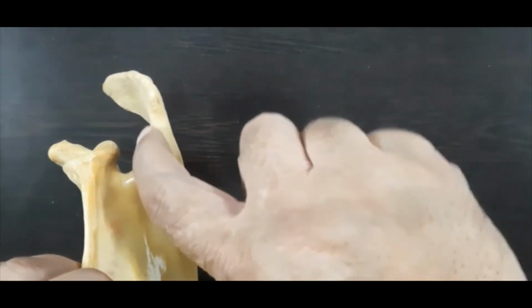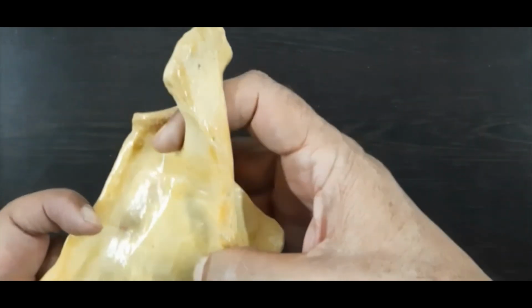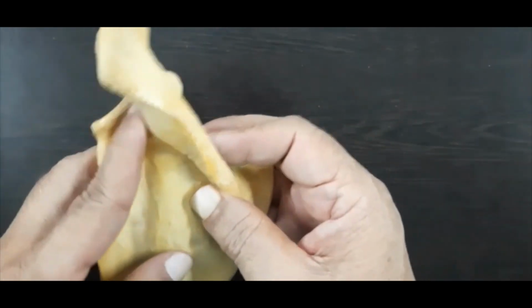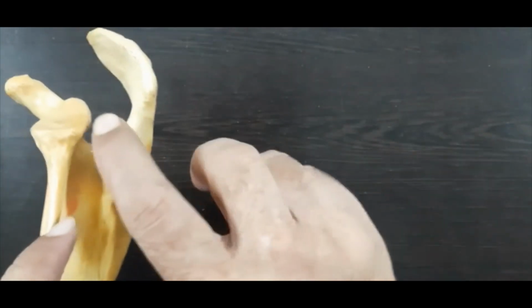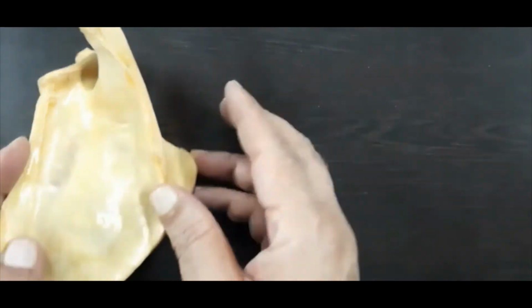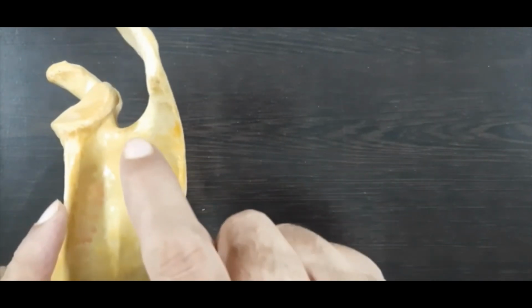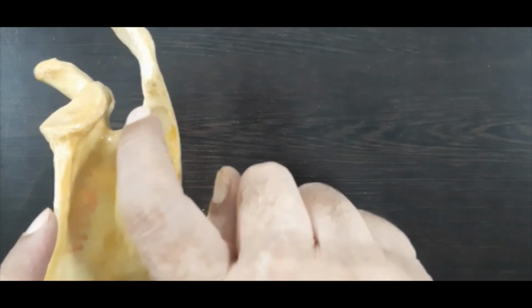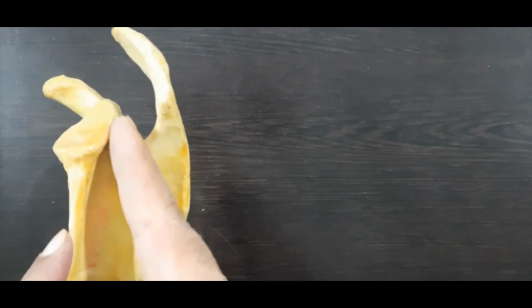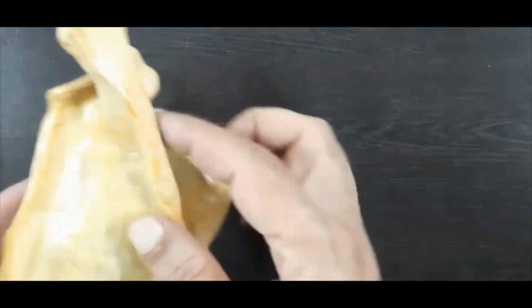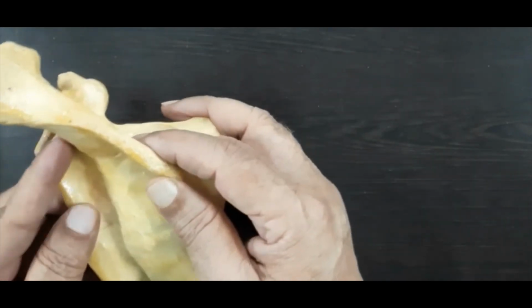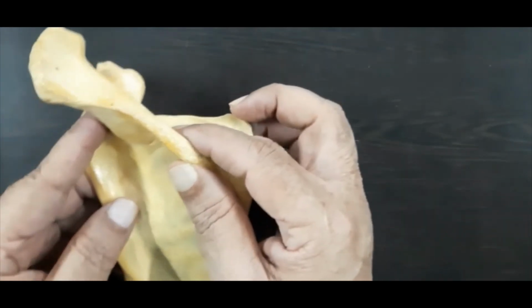I have tilted the bone so that you can see the notch which connects the supraspinous fossa with the infraspinous fossa, and this notch-like structure is called the spinoglenoid notch. Why spinoglenoid? Because on its medial side is the spinous process, and on its lateral side is the glenoid cavity through which this notch is going, okay? So this is the spinoglenoid notch.